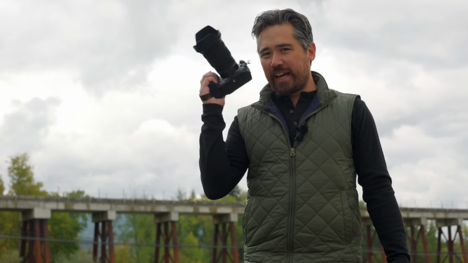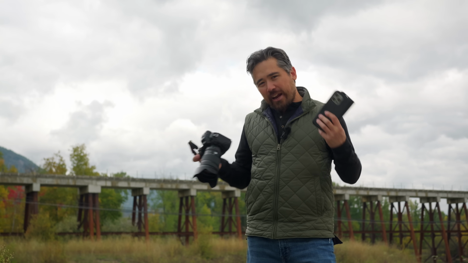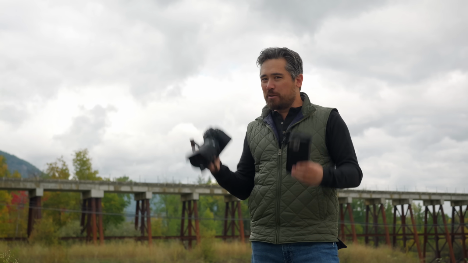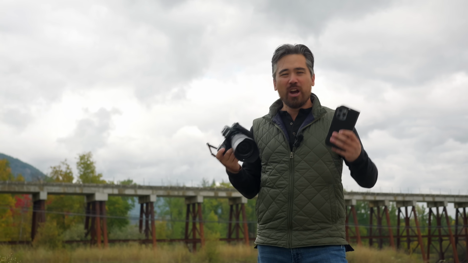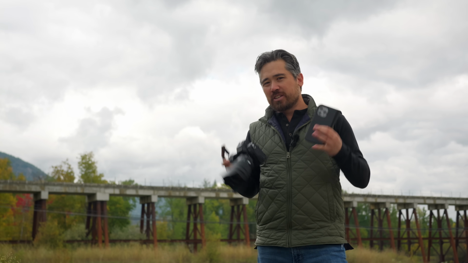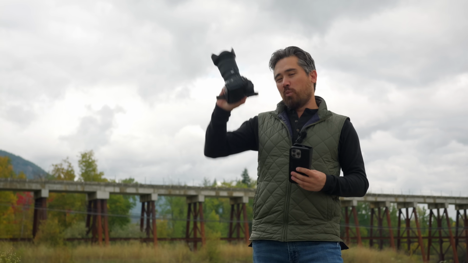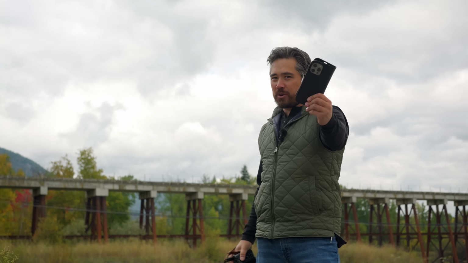And in this hand I have a Nikon Z8. In which scenarios and situations does this do better than this, and vice versa? Where's the crossover as well? So today's video is all about educating on whether this is the right choice or whether this is the right choice in many different scenarios.